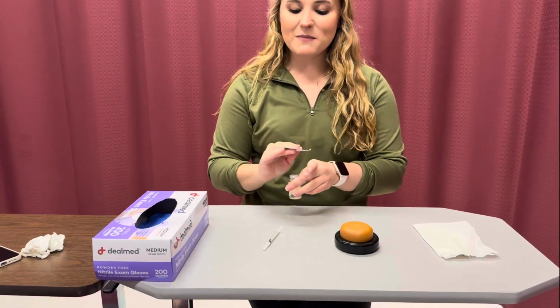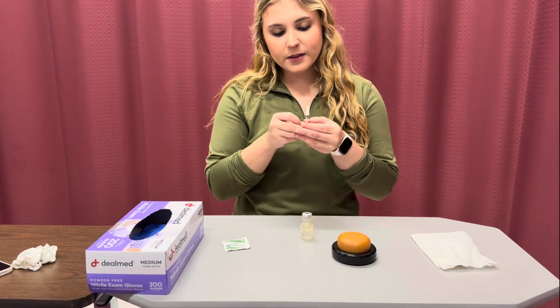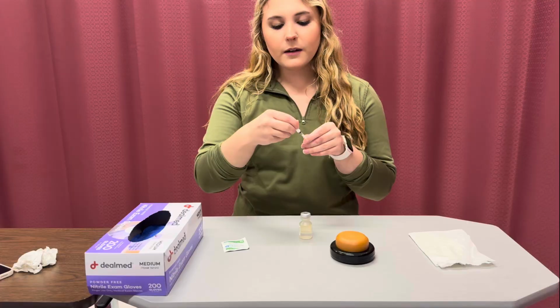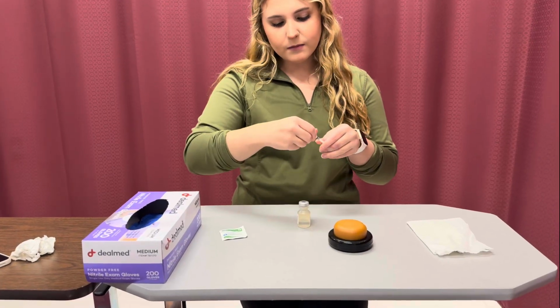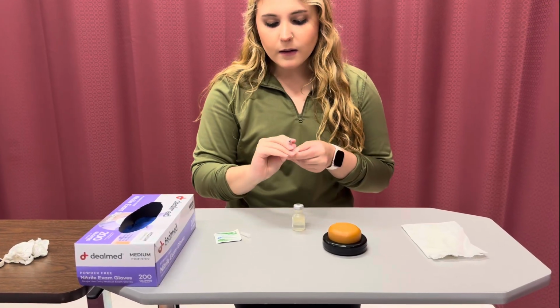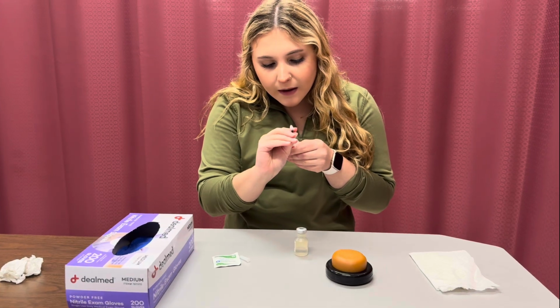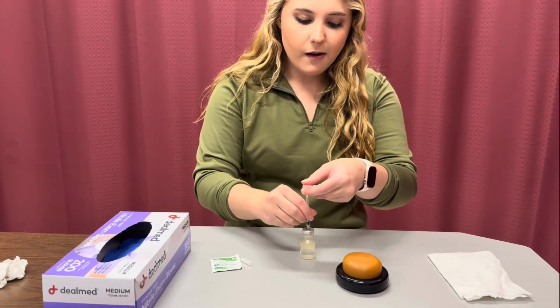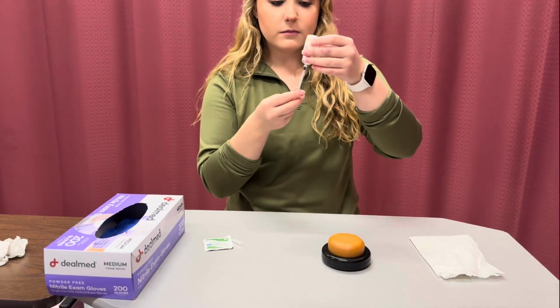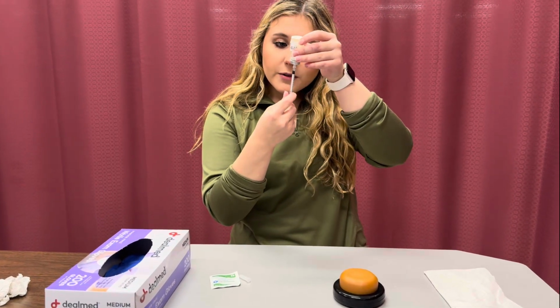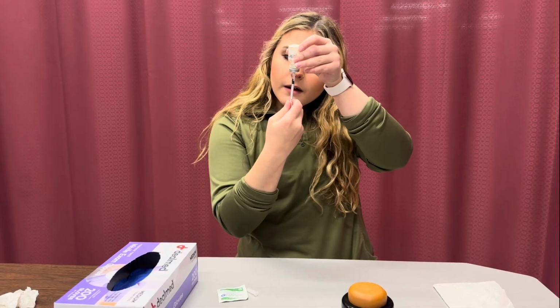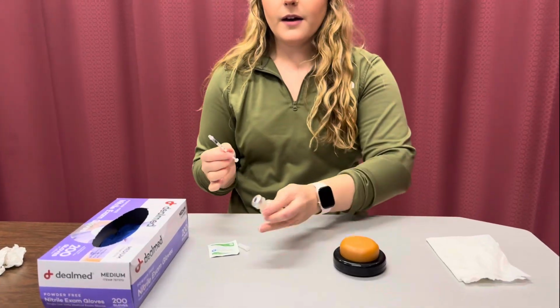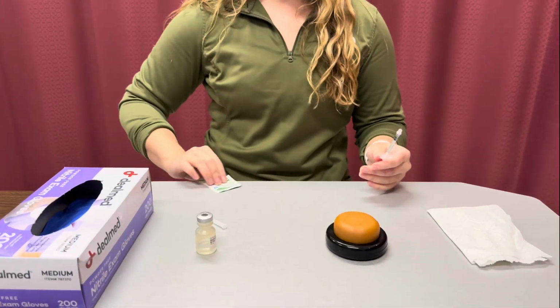I'll go ahead and clean off my vial. I'm going to get about 0.1 of the solution. Okay, I'll go ahead and pull back. Insert my air. Then retract. There we go. Okay. I would also clean off the area.